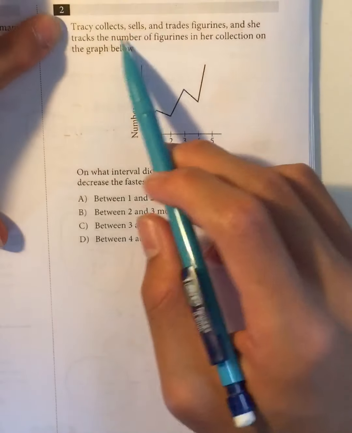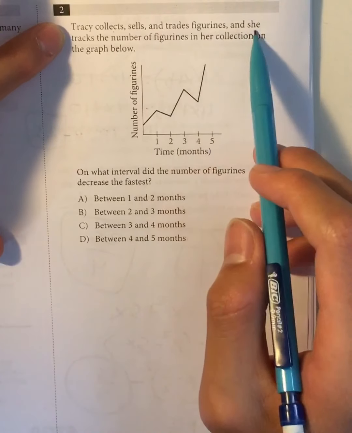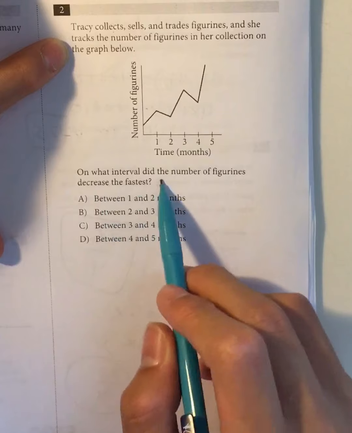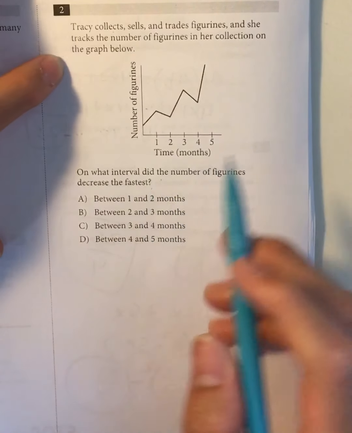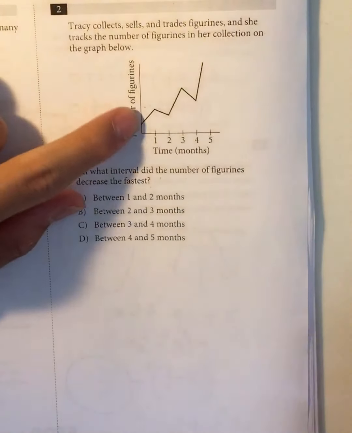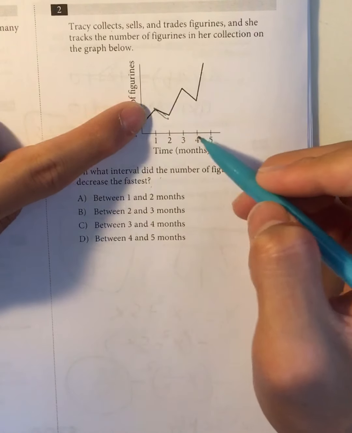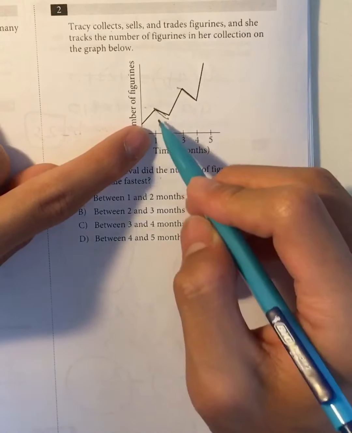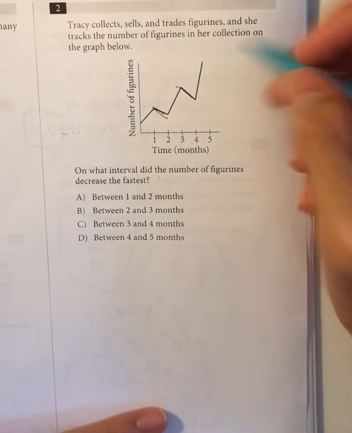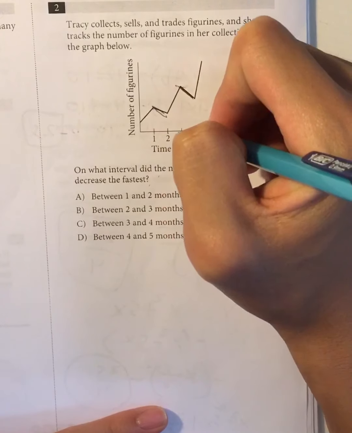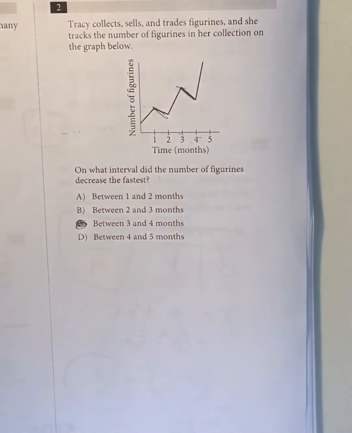Now, question 2. Tracy collects, sells, and trades figurines, and she tracks the number of figurines in her collection on the graph below. On which interval did the number of figurines decrease the fastest? So we can look at the interval of 1 to 2 because that's when it decreases, as well as the interval of 3 to 4. If you just look at the graph, you can tell that this has a steeper slope, so it means 3 to 4 is going to be your answer, C.